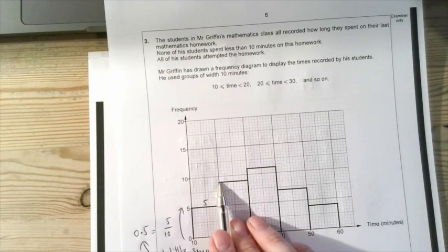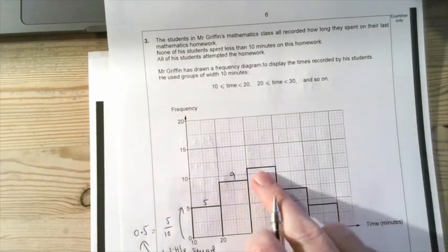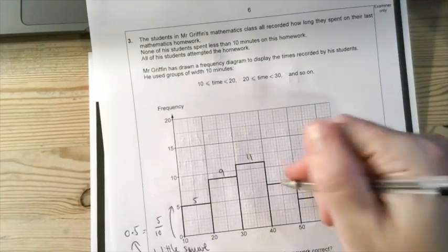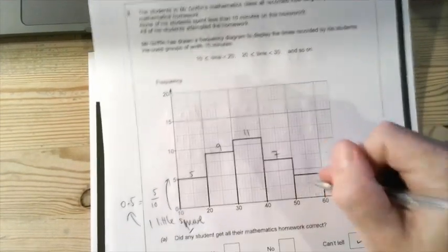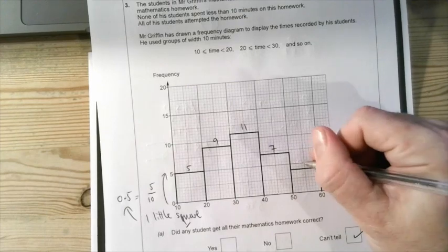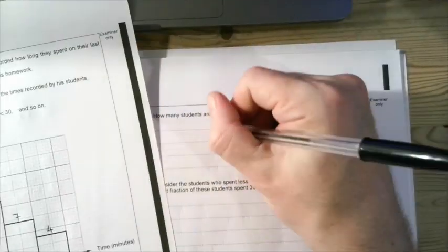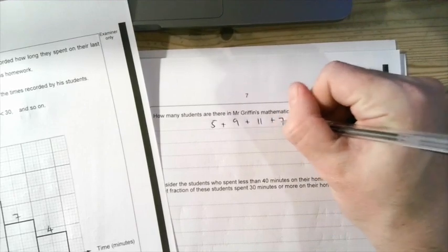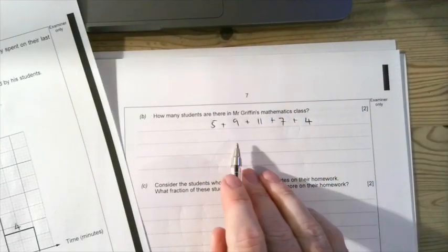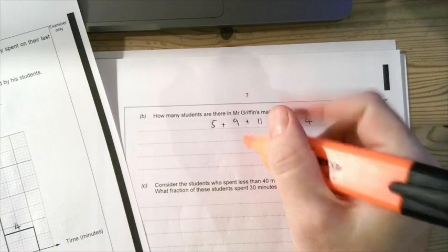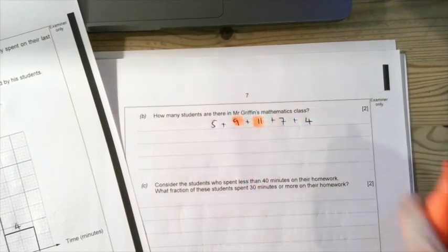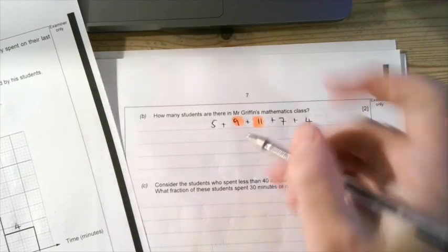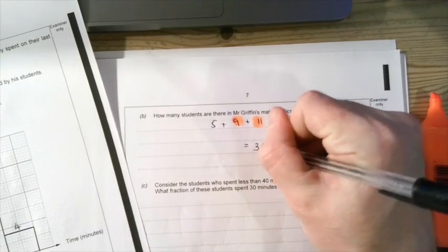This is 10. 2 down from 10 would be 9. That's 1 up. So 2 little squares would be 1 up from 10. So that's 11. That's going to be 7. And then this one is going to be 1 down from 5. So that's going to be 4. So I need to do 5, add 9, add 11, add 7, add 4. Adding them together, you may spot certain ones fit together quite nicely. So 9, 11 obviously makes 20. 5 and 4 makes 9, so 29. Add the 7 there is 36.